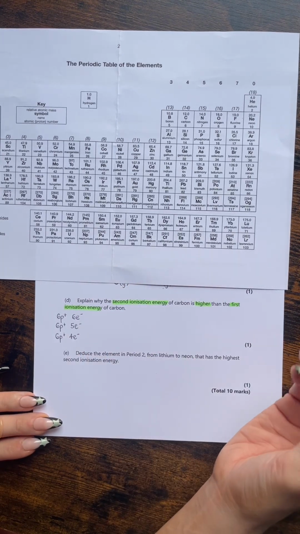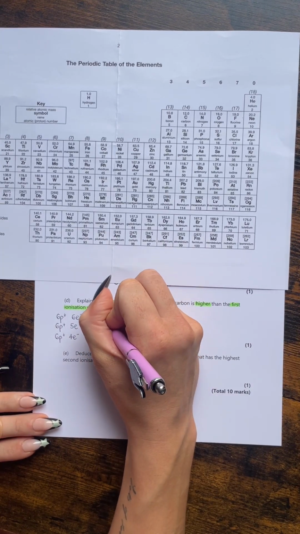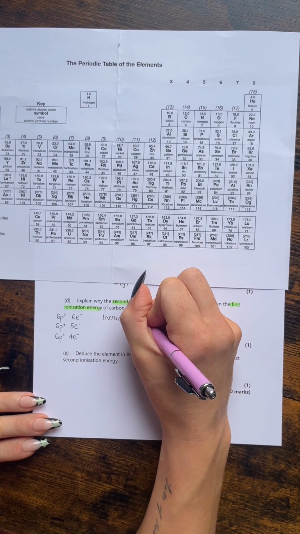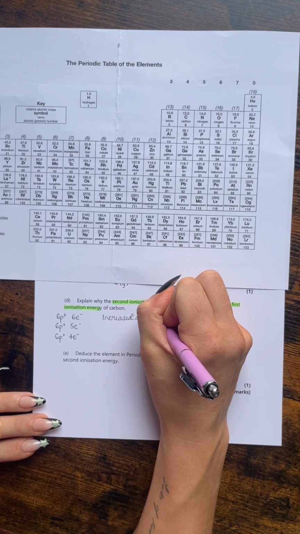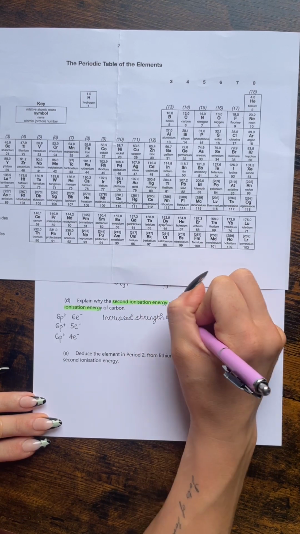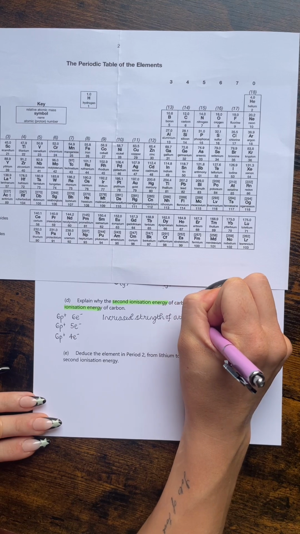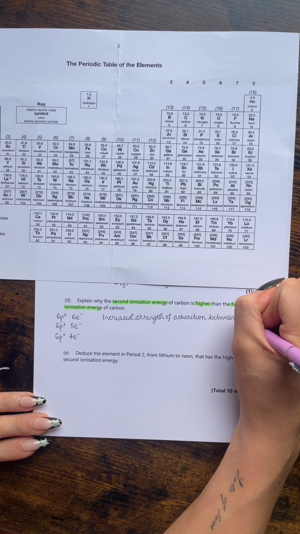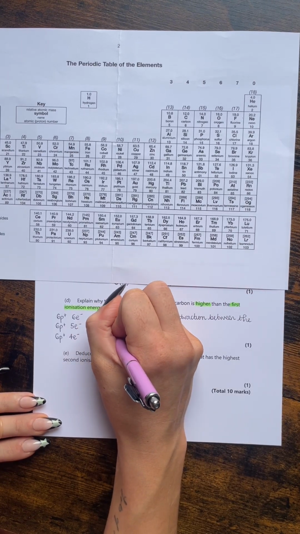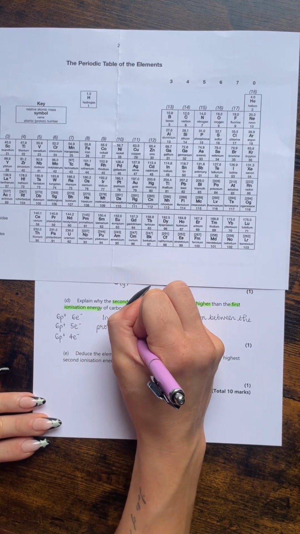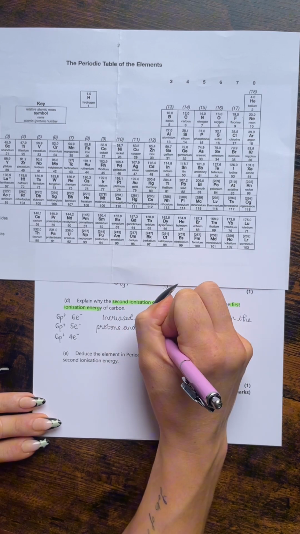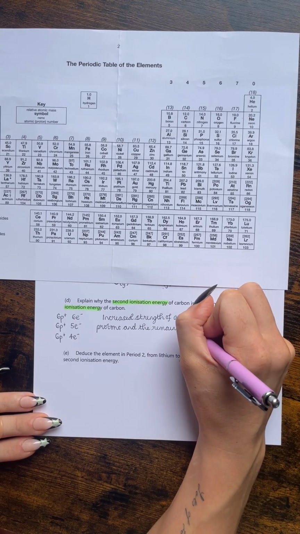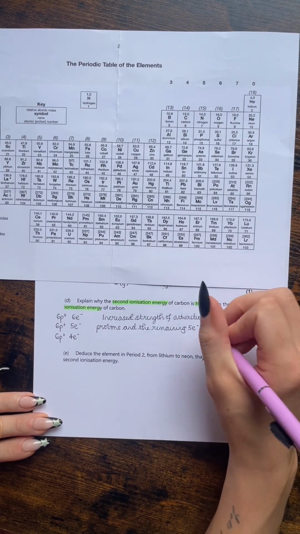So that's what I need to write here for my 1 mark. So there is an increased, that's a weird way of saying that, I probably should have just said stronger, but I'll put increased strength of attraction between the protons and the remaining 5 electrons.